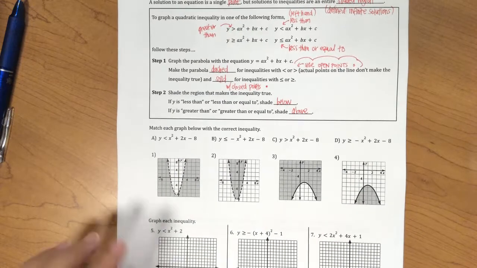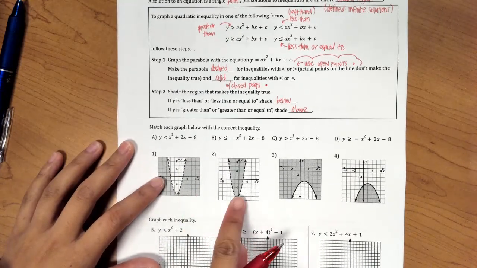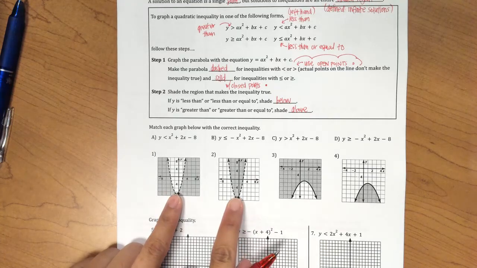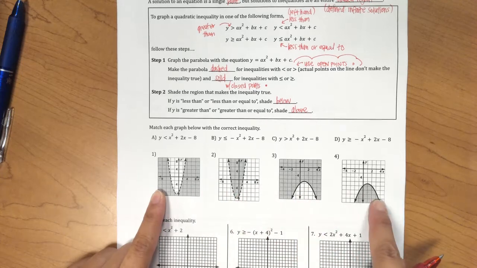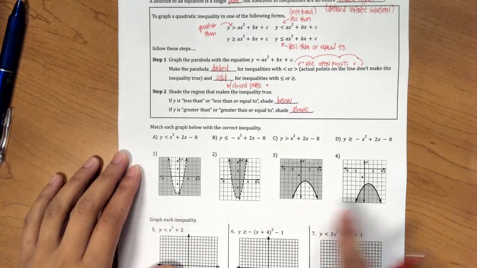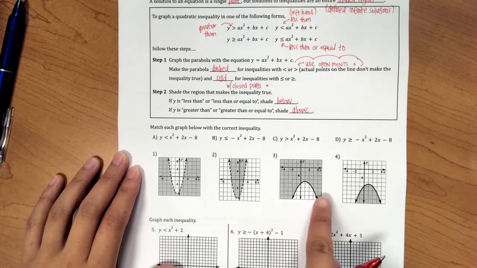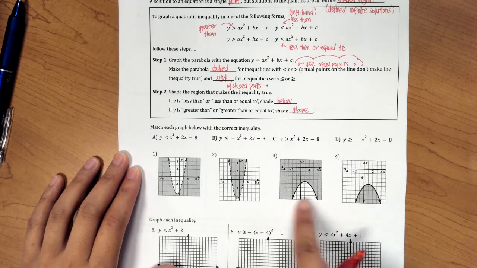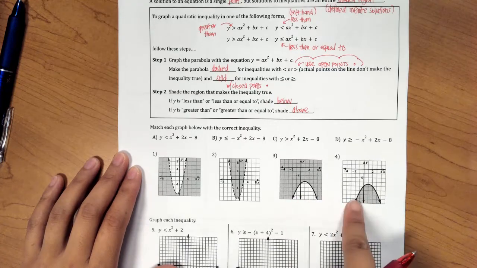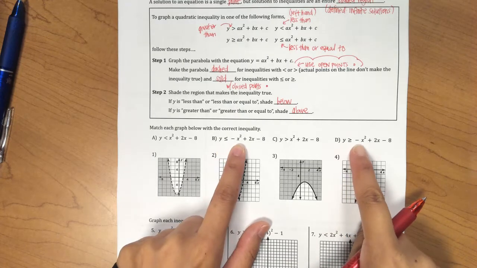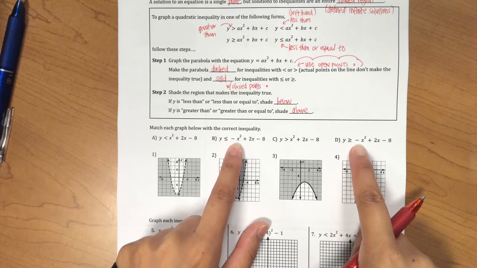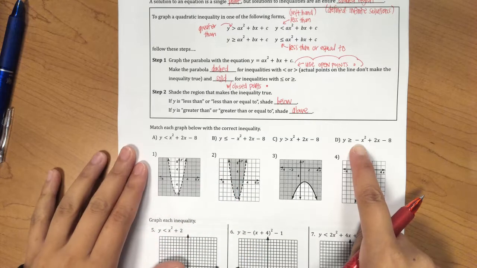Okay, so notice that we have two graphs. They're exactly the same. They're both dashed, and then one is shaded below, one is shaded above. I really wish I had four of the same graph with the four different options and solid lines. You'll notice that these two have solid lines. So right away, I know that these two must be B and D or D and B. It also helps because we know it opens down. So there's a lot of hints that you can take a look at.